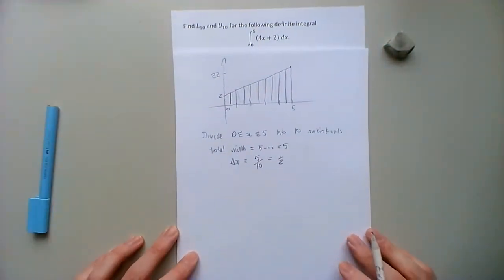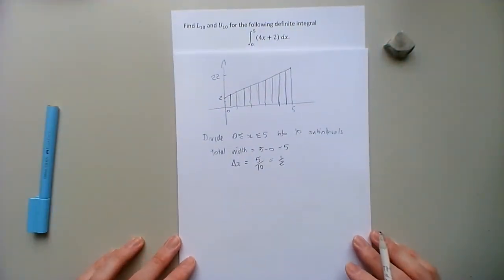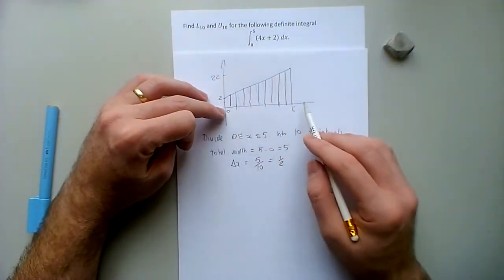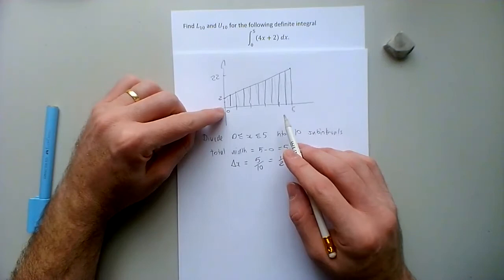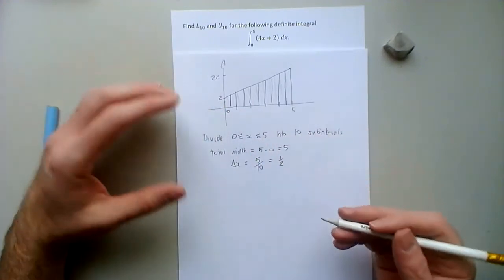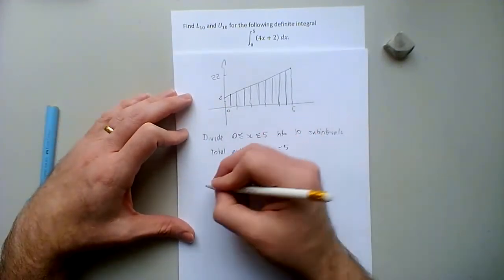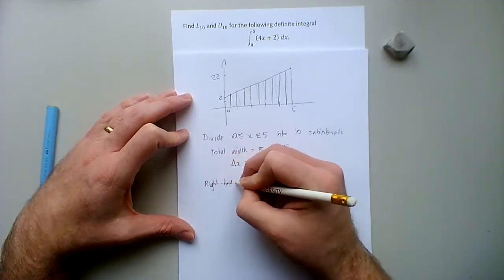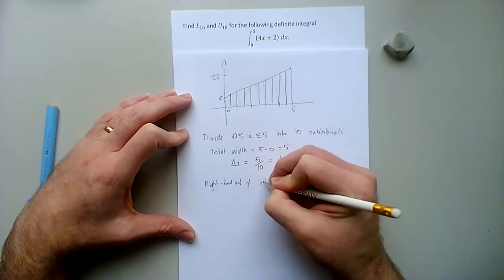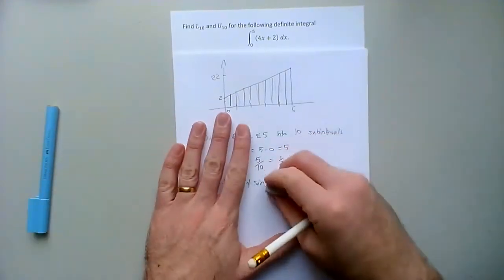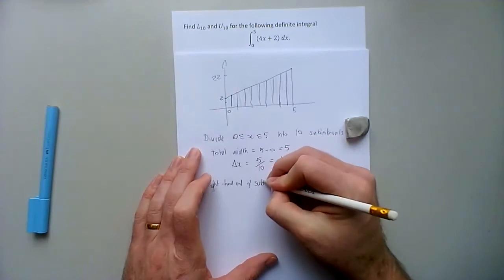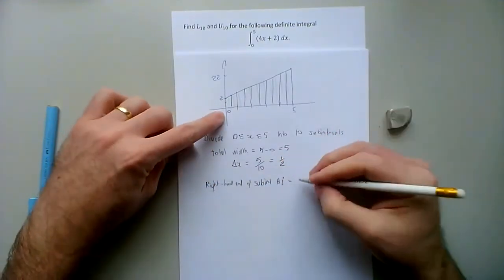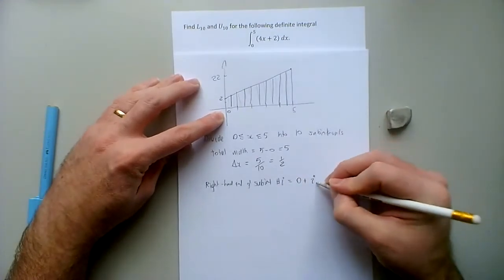Okay, so then I need to figure out either a formula or a list of what all of the endpoints are. And there's a lot of them, so I might do a formula. So the right-hand end of subinterval number i starts at 0, and then I add on i lots of delta x.